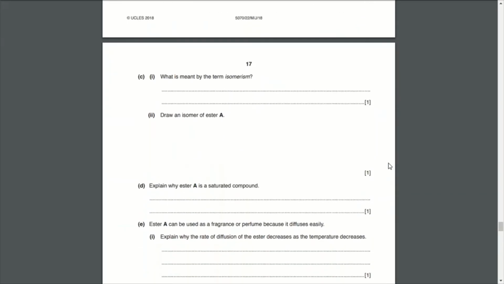What is meant by the term isomerism? Isomerism is when compounds have the same molecular formula but different structures. You can just learn this.